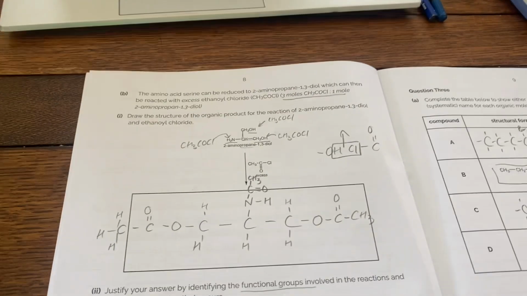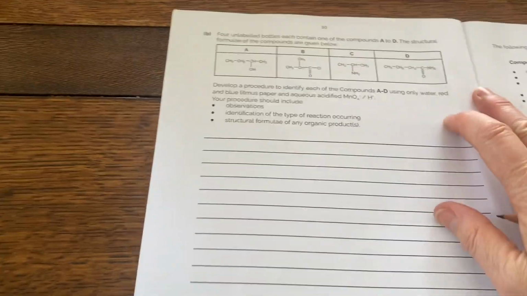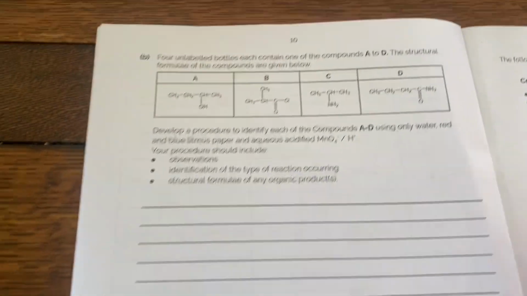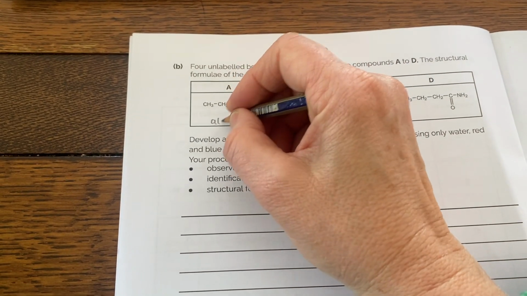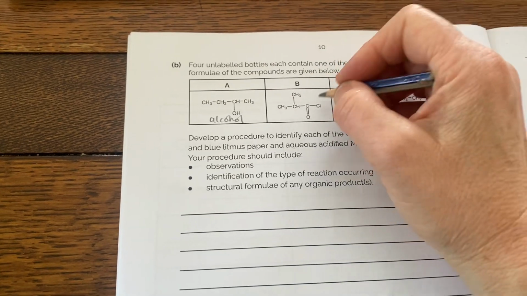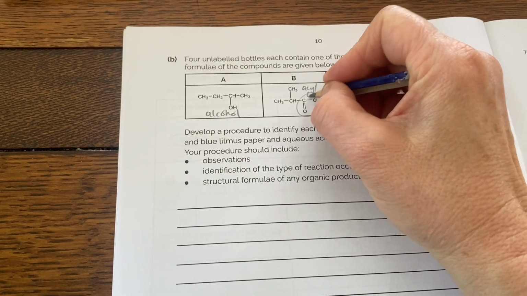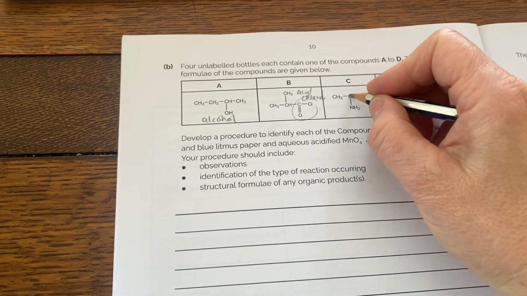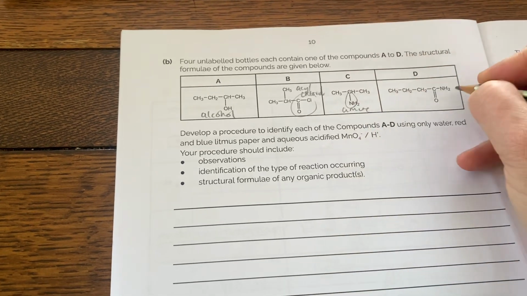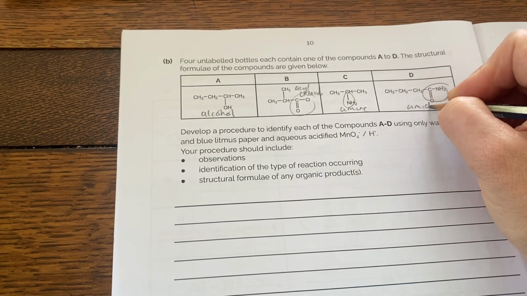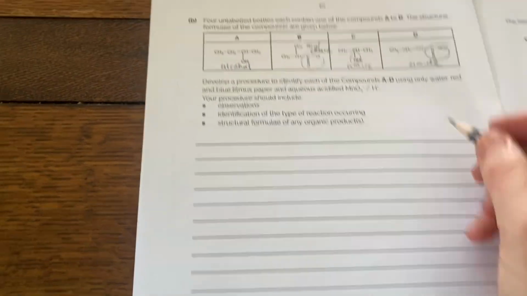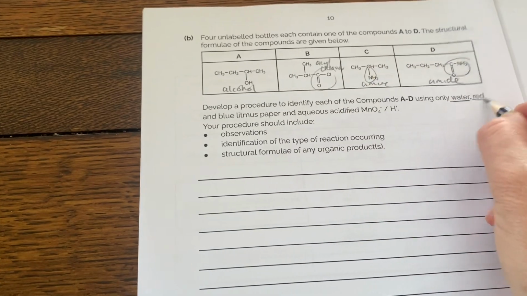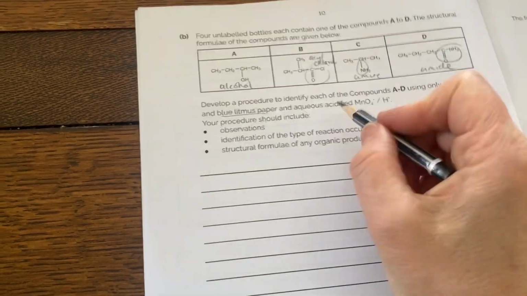All right, going over the page now, 2 bits left. We have got compounds A to D and we need to distinguish. So we've got an alcohol here. We've got an acyl chloride here. We've got an amine here. And we've got an amide here. That's a pretty standard set of compounds. We have got water, red and blue litmus, and we've got aqueous acidified permanganate.